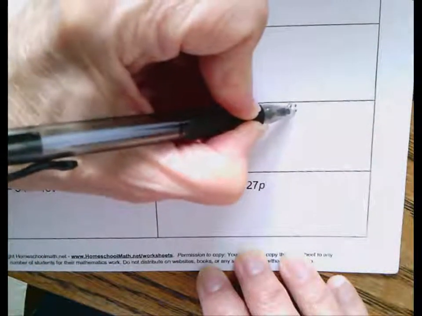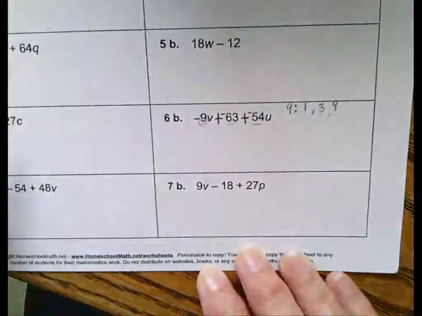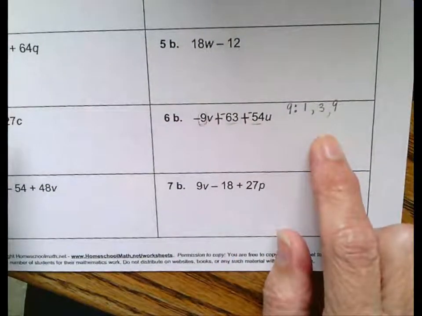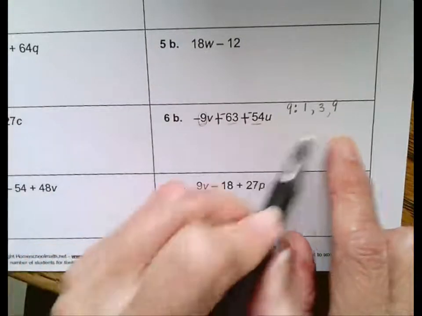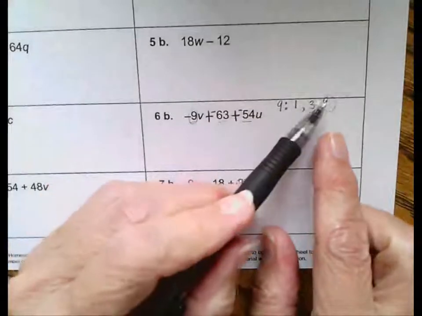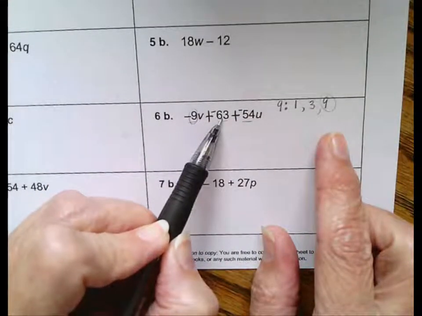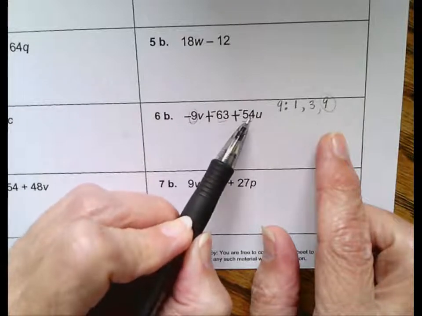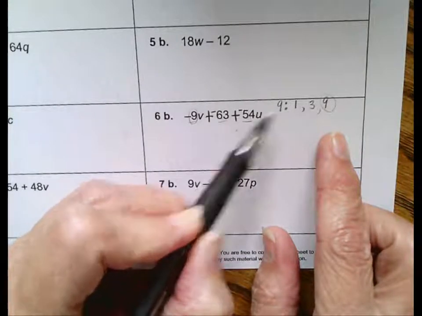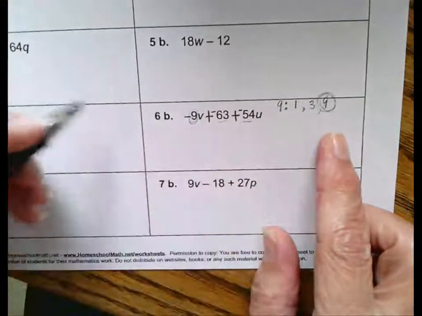So the factors of 9 are easy. And so now I just have to check and see. I think I'll start with my greatest one because that's actually what I'm looking for. Is 9 a factor of 63? Yes. 9 times 7 is 63. Is it a factor of 54? Yes. So my greatest common factor that I'm going to be using is 9.